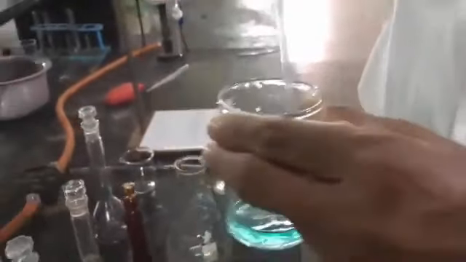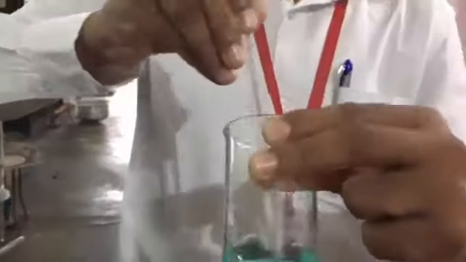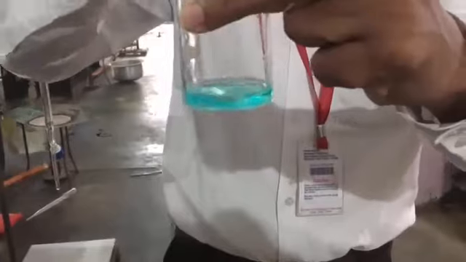I am going to dissolve it, and confirm that all the crystals of the salt get dissolved. Now I think it's a clear solution.